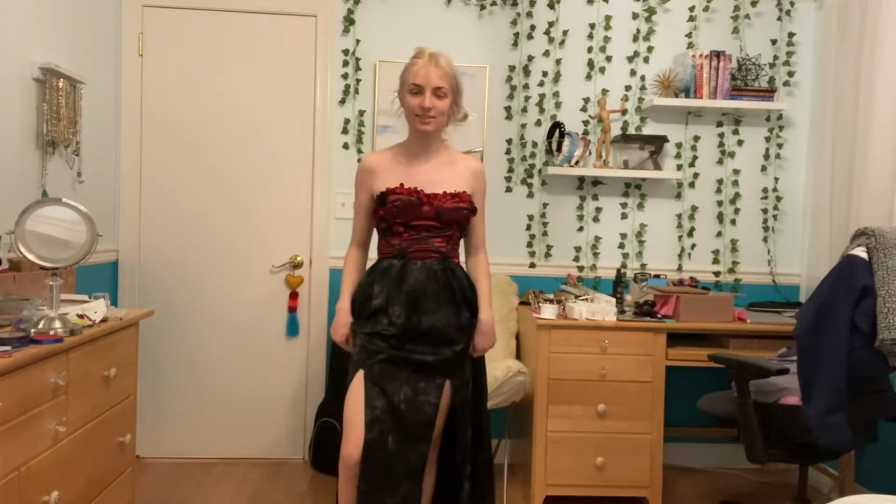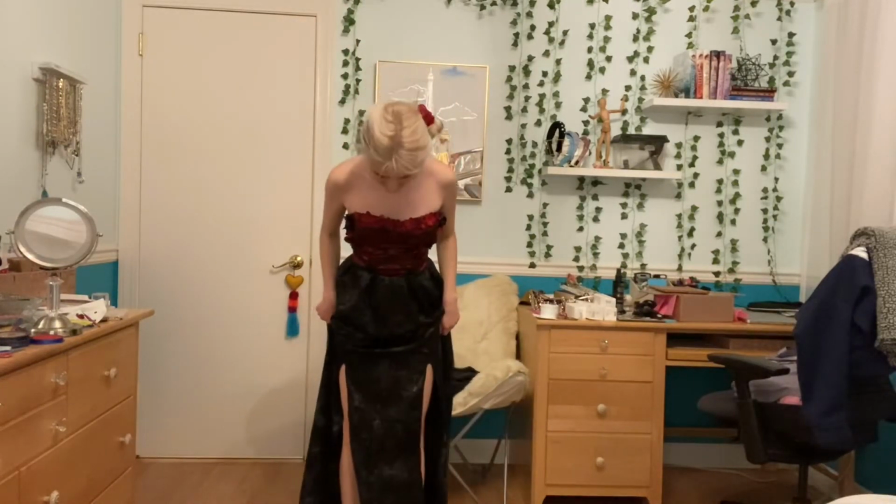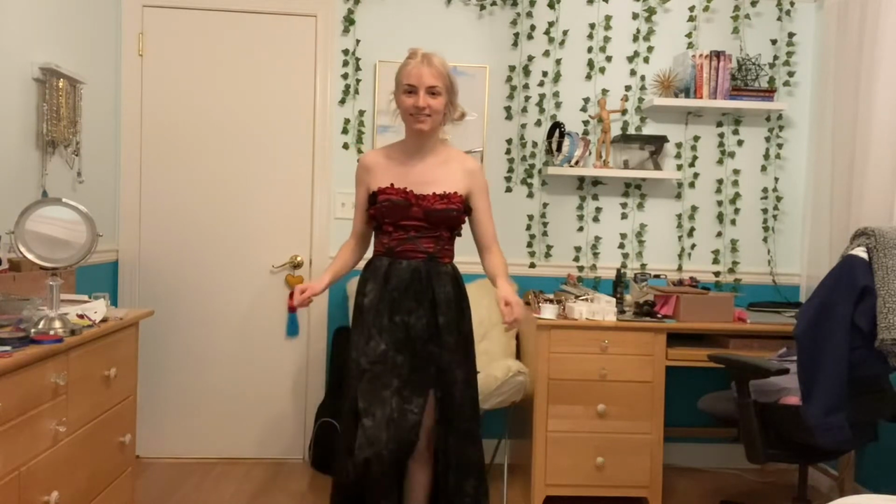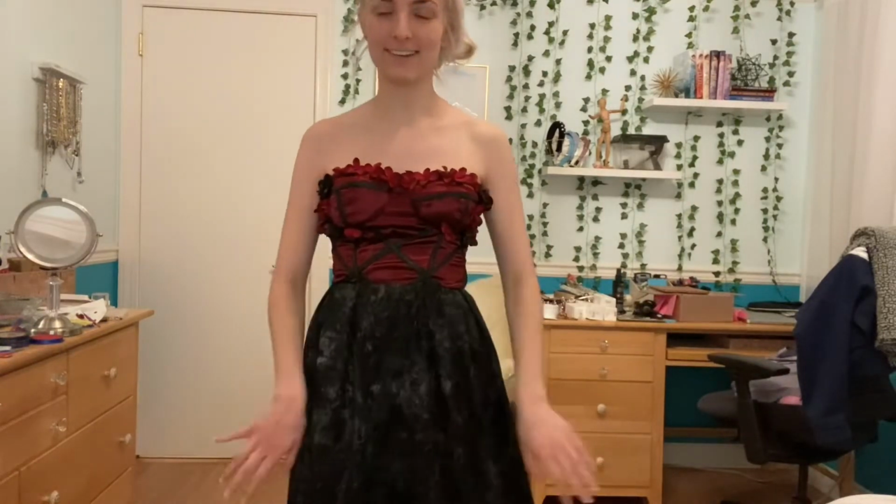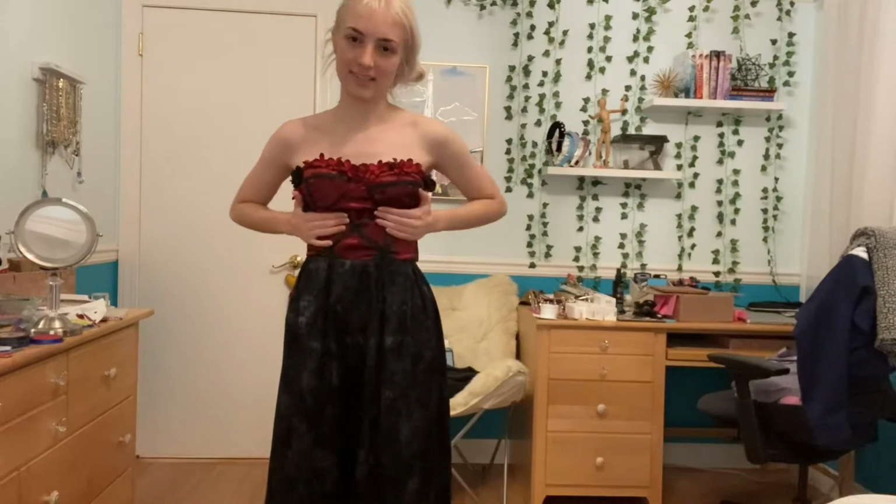Then this is the underworld dress. I added these 2 slits. It's very uneven. Don't tell anyone. Thankfully it's a full skirt, so when I'm walking, it doesn't look too bad. But this is the underworld dress.